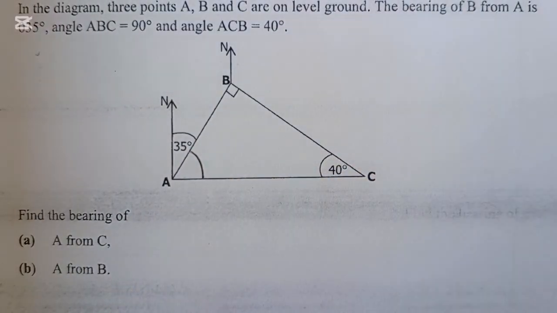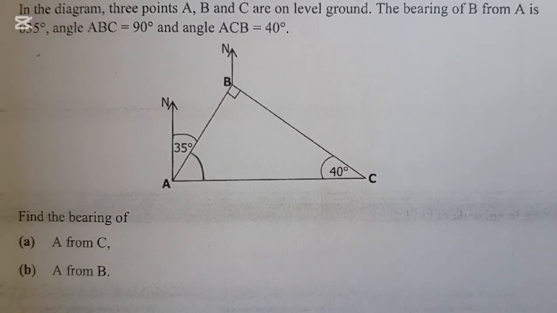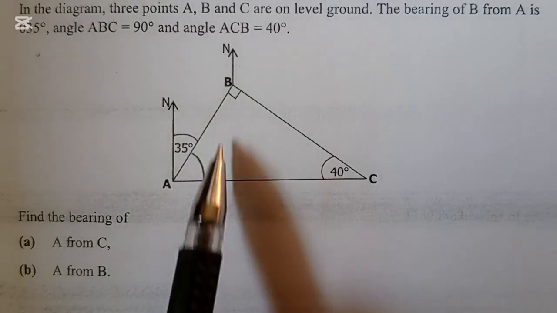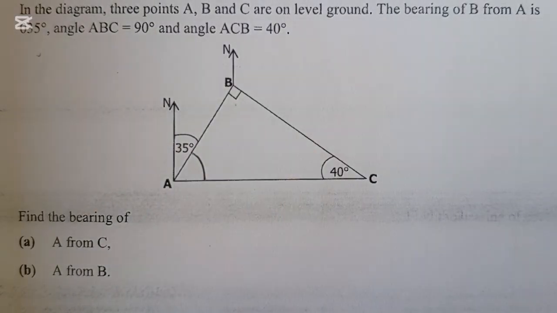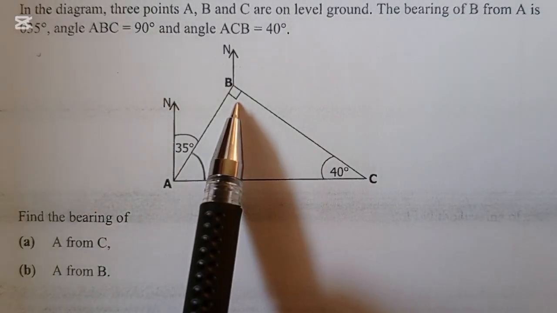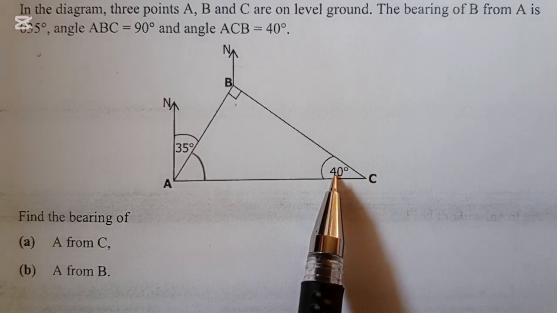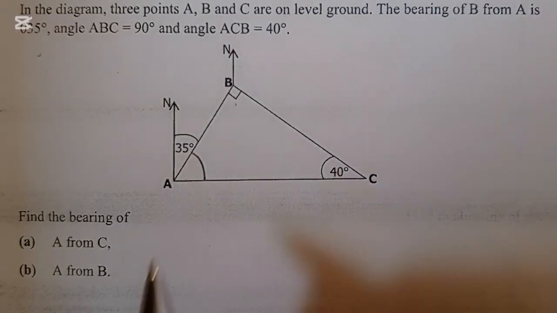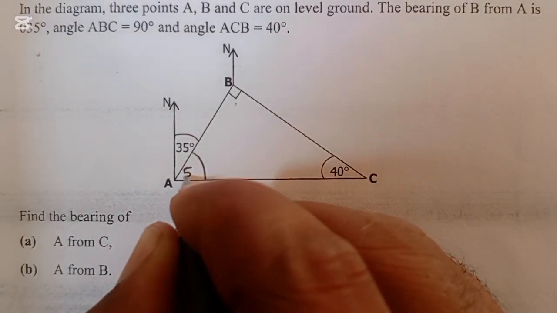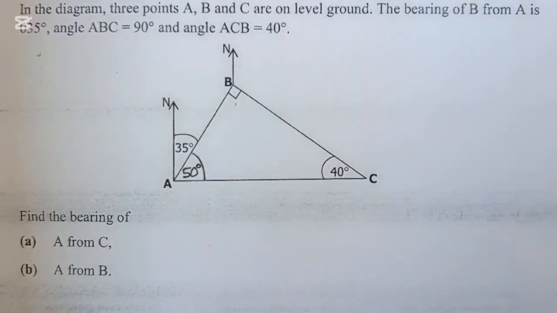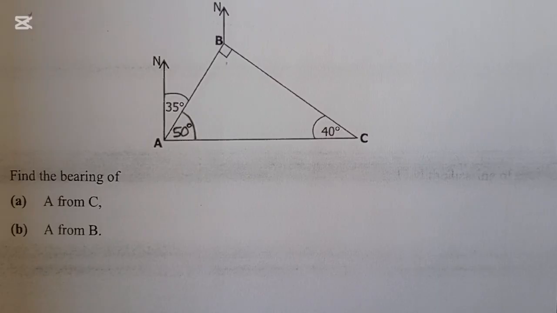The three angles of a triangle add up to 180. So 180 minus 90 minus 40, the answer is 50. So this is 50 degrees.